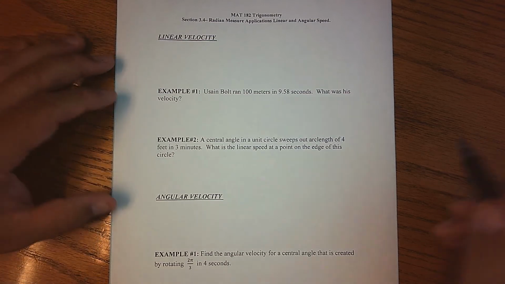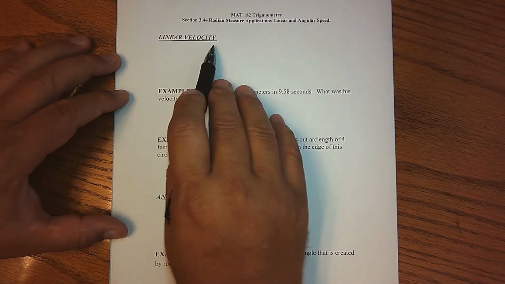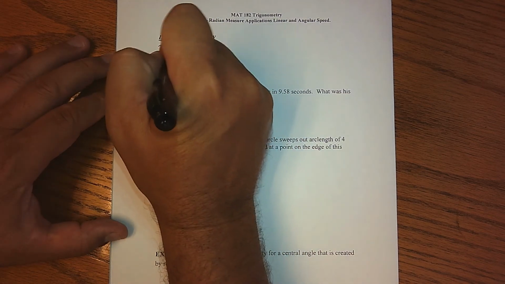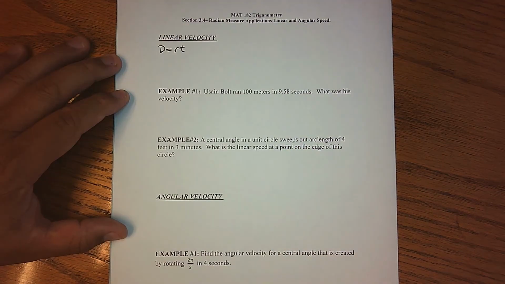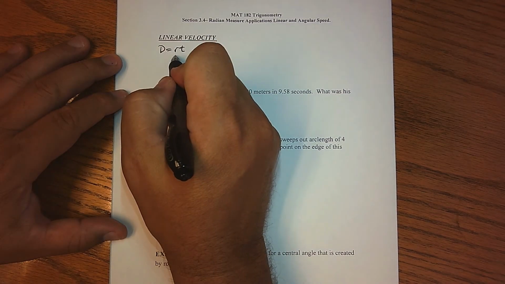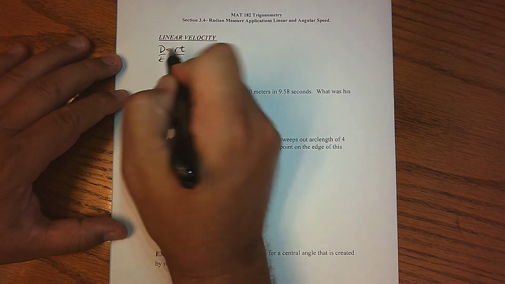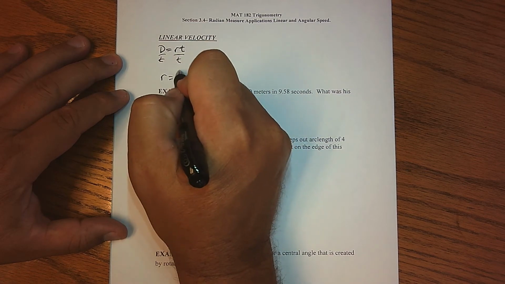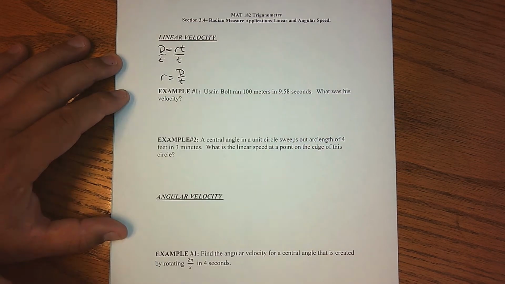So when we look at these, linear velocity is probably the one you're most familiar with, because we have the old distance equals rate times time problem. And so when we basically divide both sides by t, we end up with the rate being the distance over time.